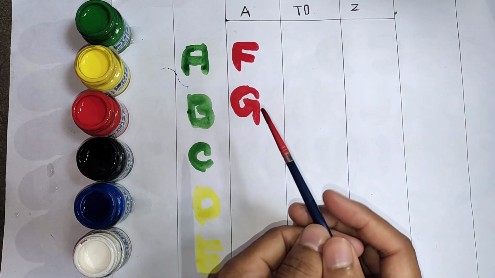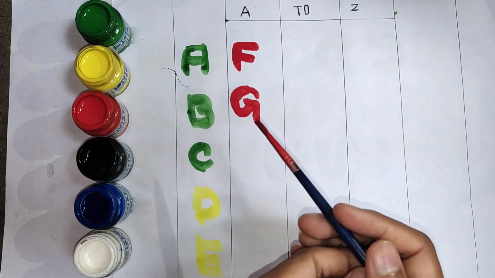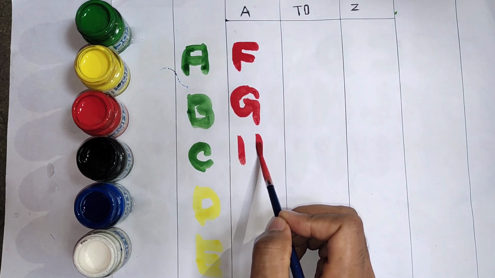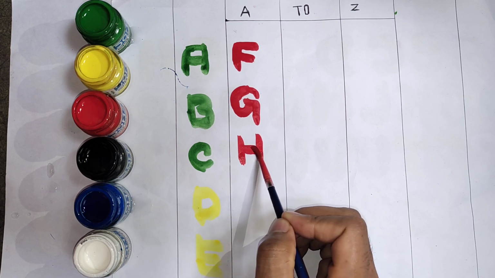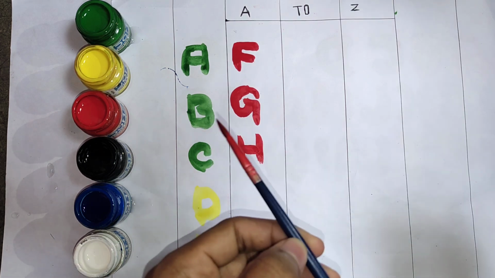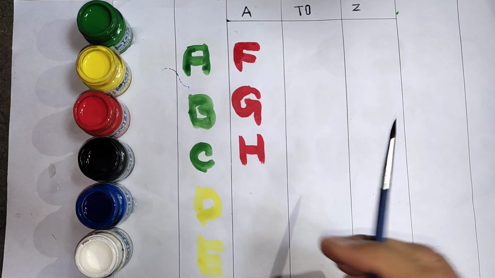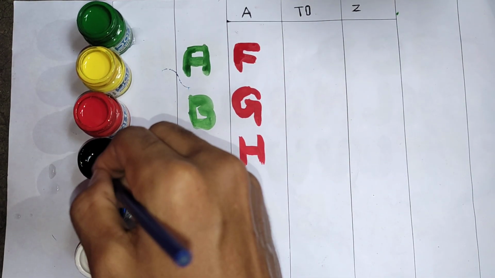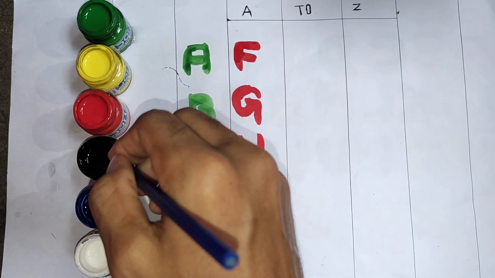Kids, the next one is H. H for hand. Kids, the next color is black. Now we using black color.